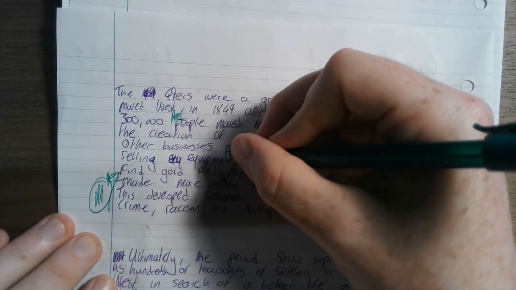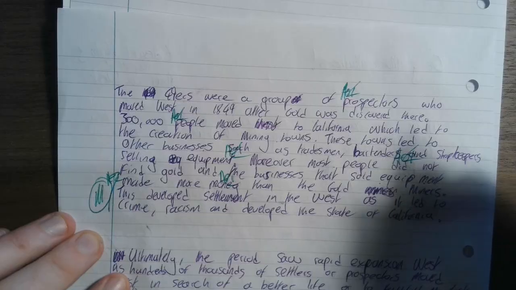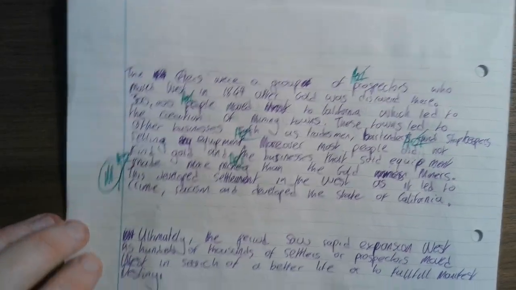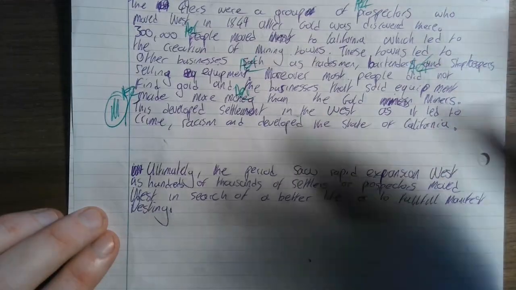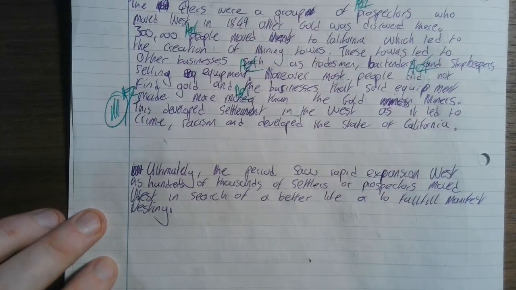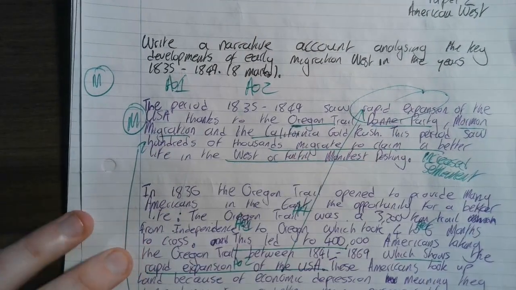Loads of precise knowledge in here. This developed settlement in the West as it led to crime, racism, and developed the state of California. Ultimately, so here's almost my outro, my conclusion. Ultimately, the period saw rapid expansion as hundreds of thousands of settlers or prospectors moved west in search of a better life to fulfill manifest destiny, which precisely goes back to my overall theme here.